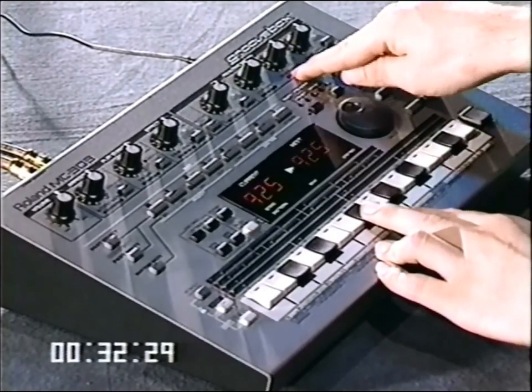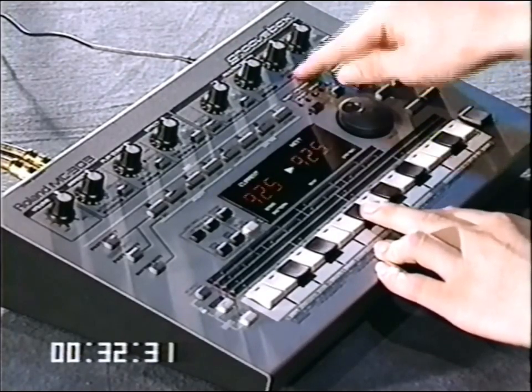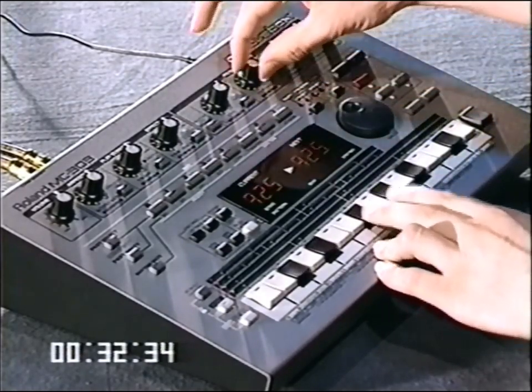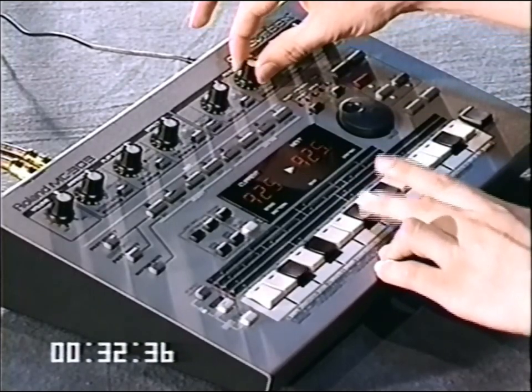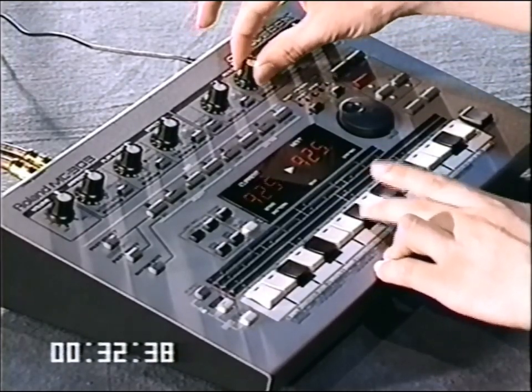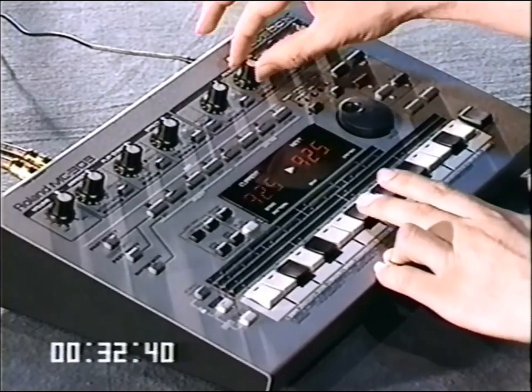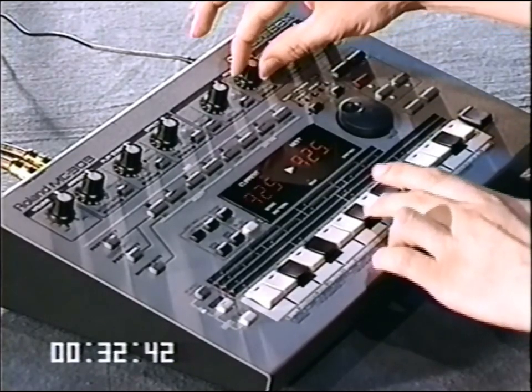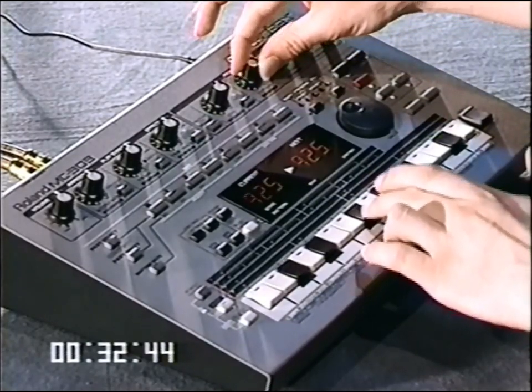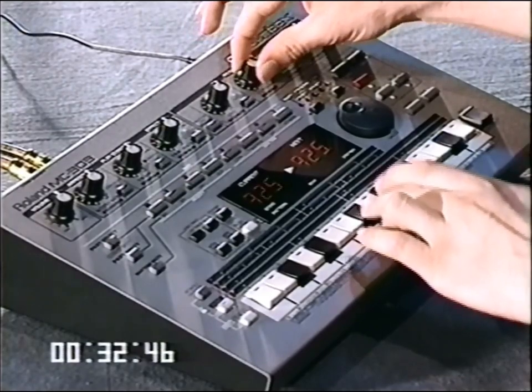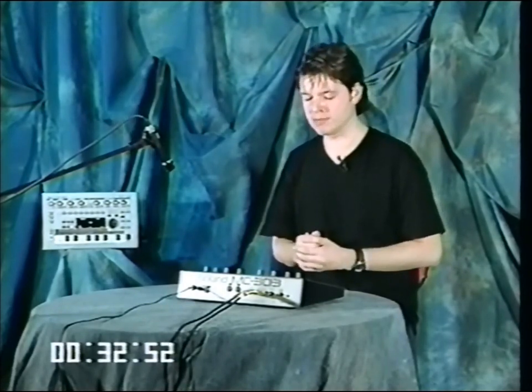Now the resonance control actually allows me to change the intensity of the effect, so if I back it right off, you can hear a much more subtle effect. If I increase it to maximum, we have a much more intense sound. Really, really handy device for use with bass sounds, for example, or maybe filter swept string parts.